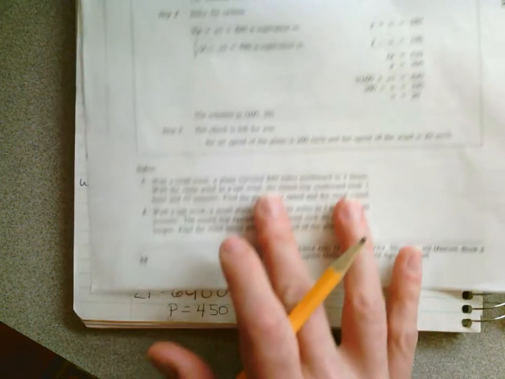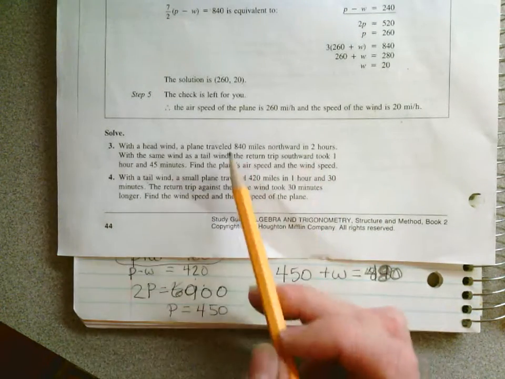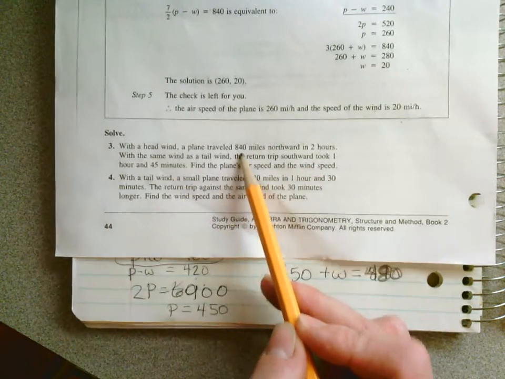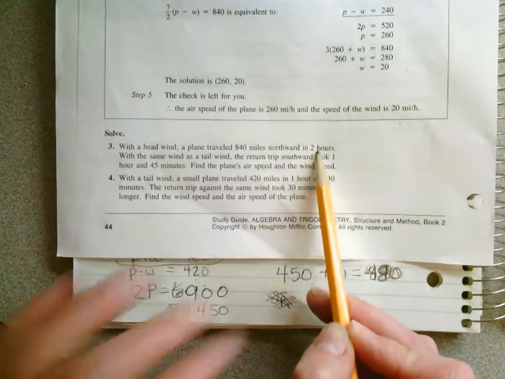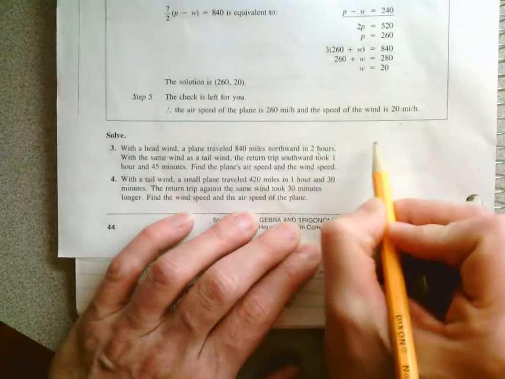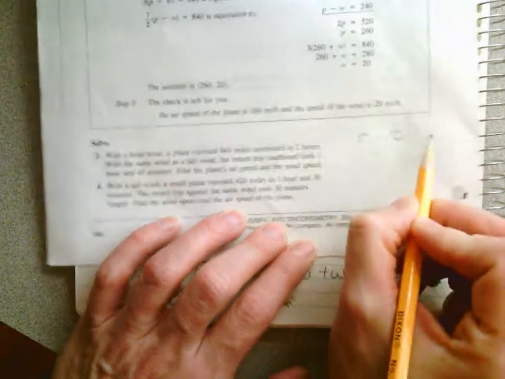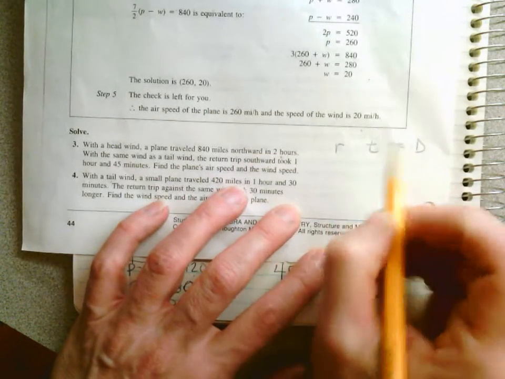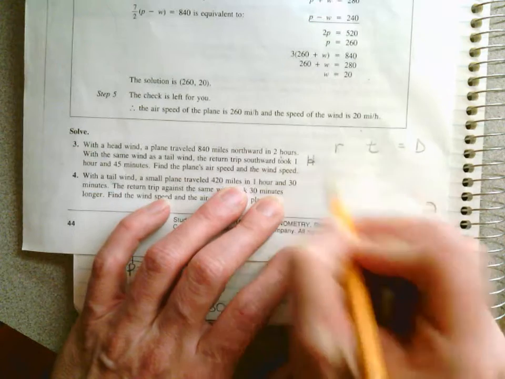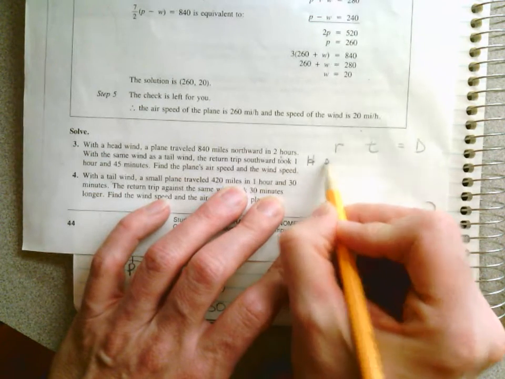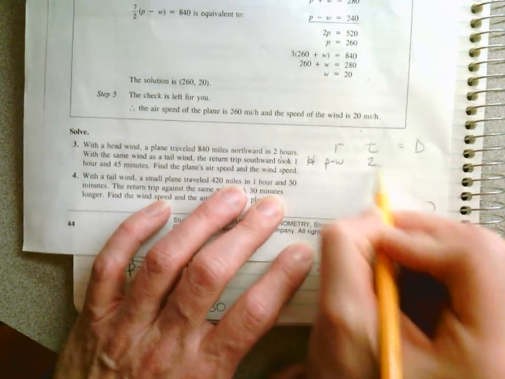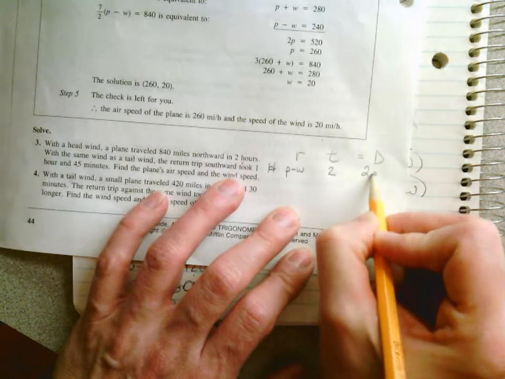So here's 3. With a headwind, the plane traveled this amount of speed for that amount of time. So rate times time equals distance, and this is with a headwind. So headwind, P minus W, 2 hours, 2(P minus W).